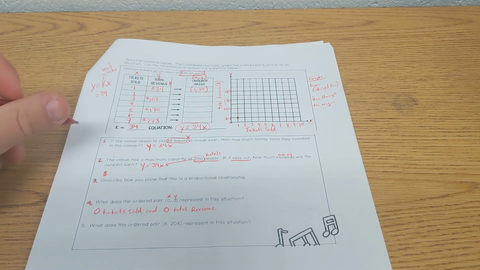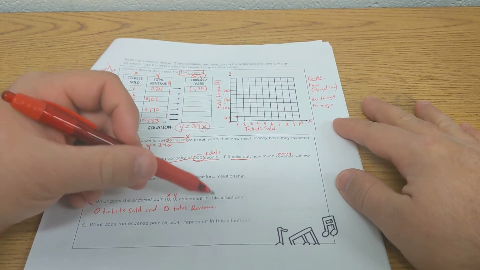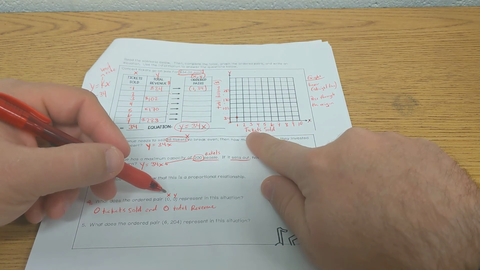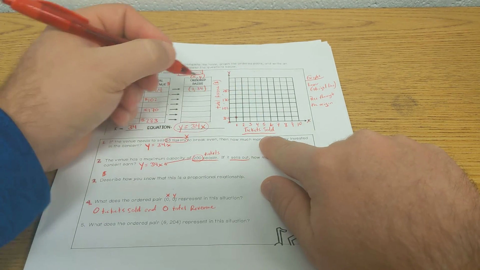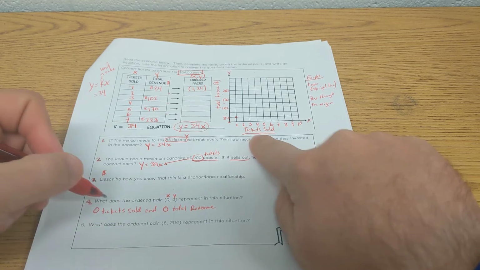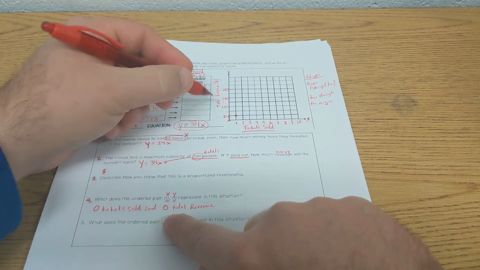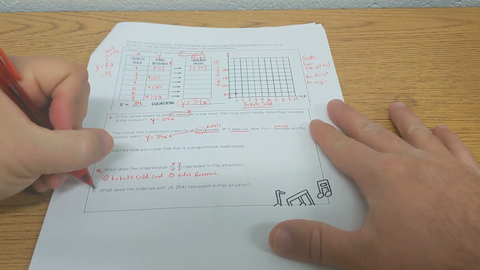So anytime a question asks you what the ordered pair represents, you're going to look at it in terms of X, and that's tickets sold in this case. So it means 0 tickets sold, all right, because that one's 0. And we didn't make any money. Total revenue was 0. Okay?